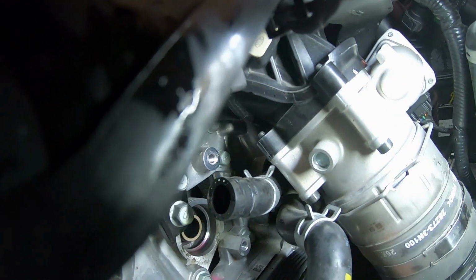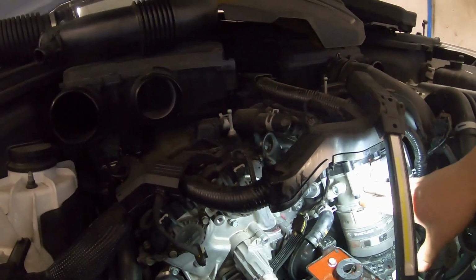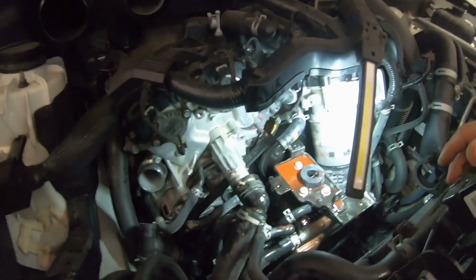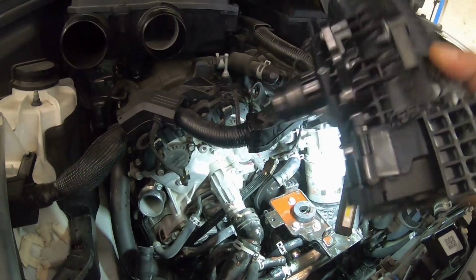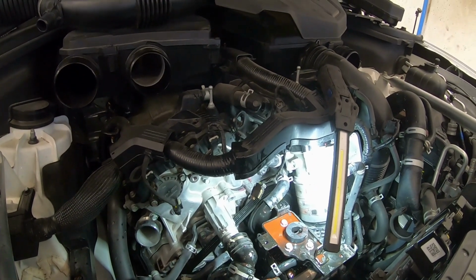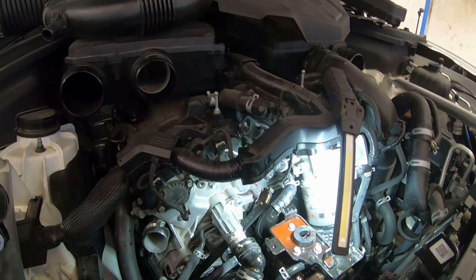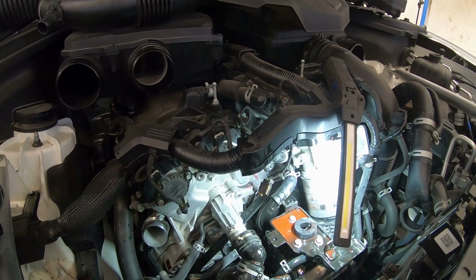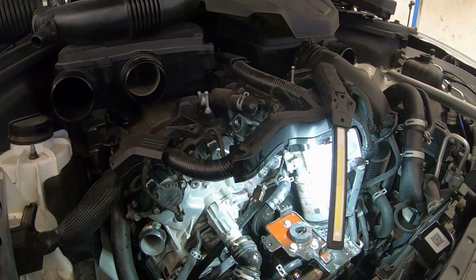So there's too much work just to do the ITM if you're gonna remove all this stuff here. So anyway, I'm gonna install our new ITM, do the whole bleeding process and everything, and we'll get back on checking those vents if both sides are good now.